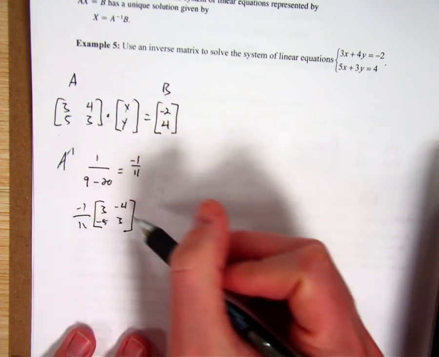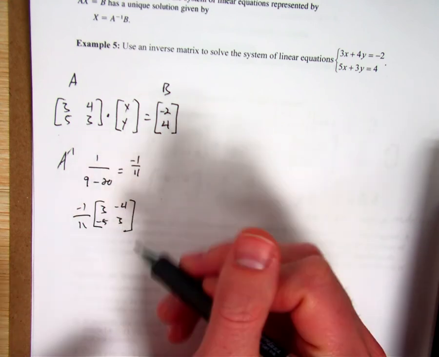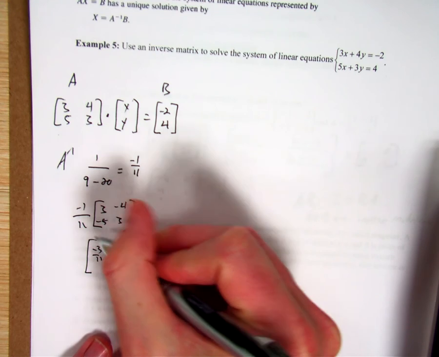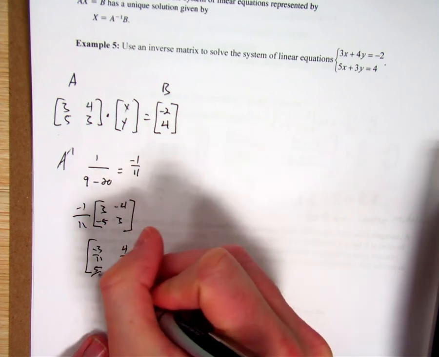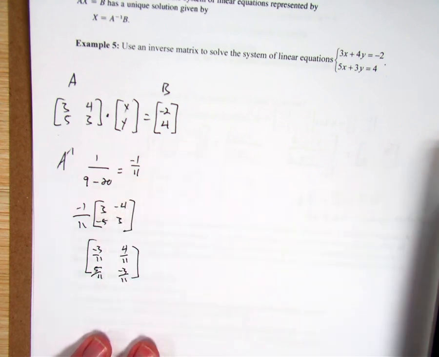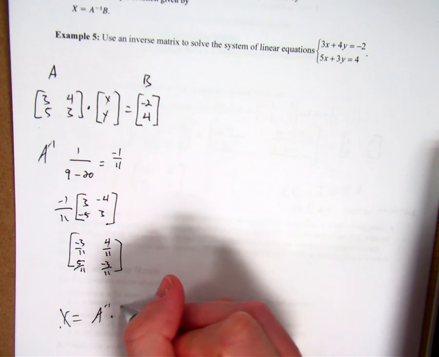I would probably push it through, because to me this doesn't seem like it's the inverse quite yet, so I would have it in there, negative 3/11, positive now 4/11, positive 5/11, negative 3/11. Okay? So X equals A inverse times B.